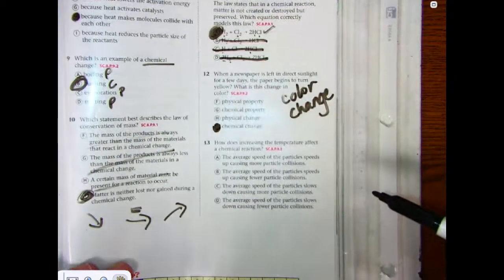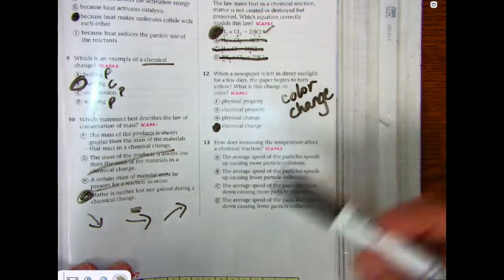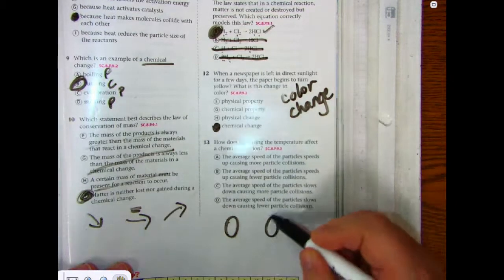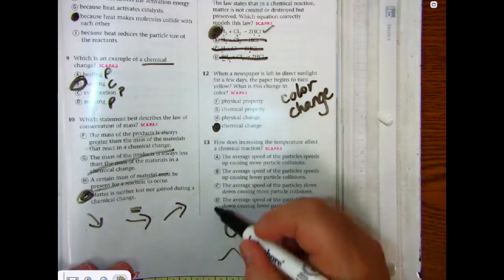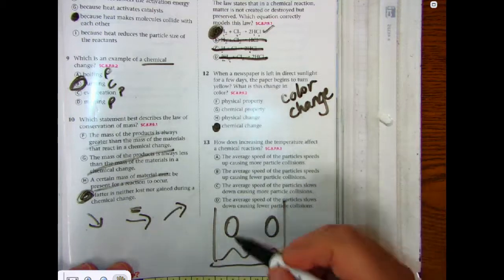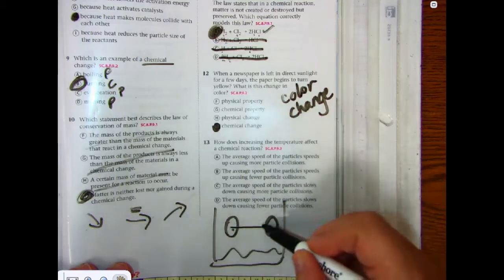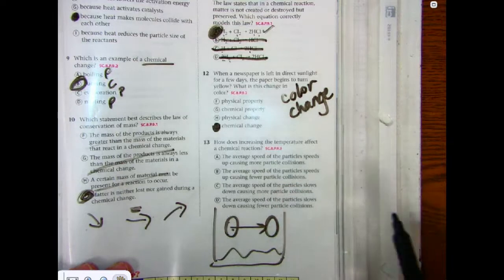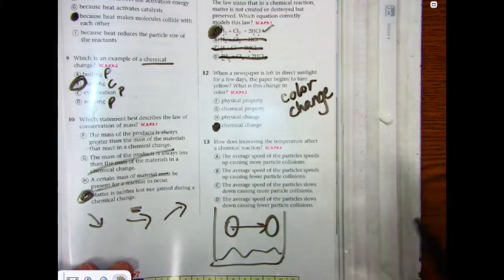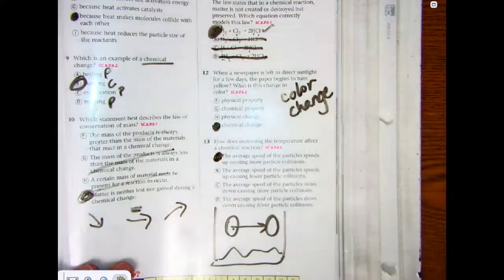Okay, last one. How does increasing the temperature affect a chemical reaction? Okay, so you need to remember that the atoms in a chemical reaction are floating around, and if we heat up the liquid or whatever it's in, the particles will start to move faster, and if they move faster, the chances of them coming into contact with each other increases, so they'll collide. So the answer to that one is the average speed goes up and causes more particles to collide.